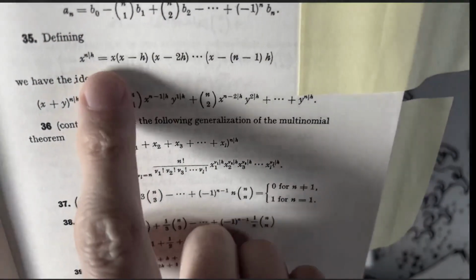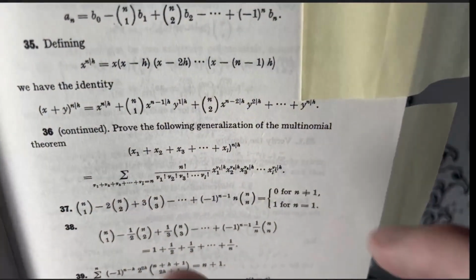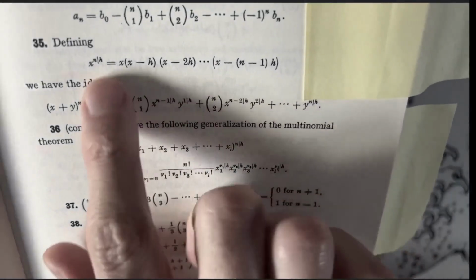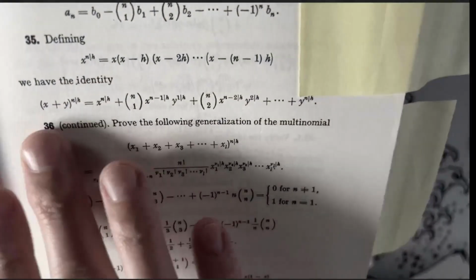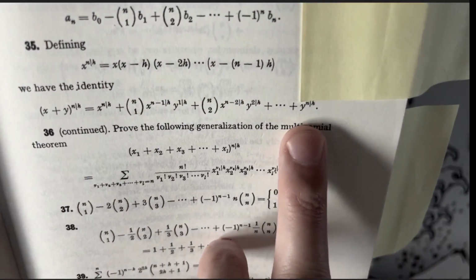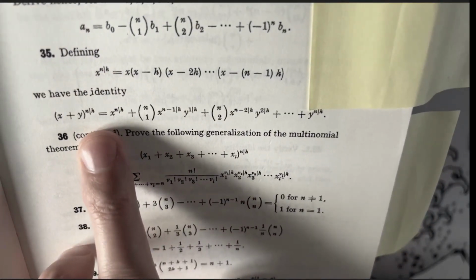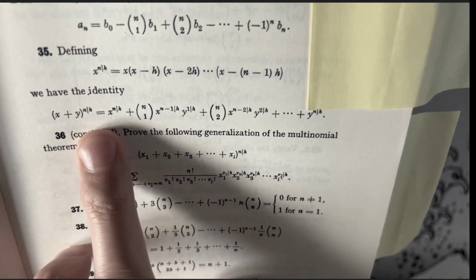Right? Here'd be a 0 factor, a 1 factor, 0 through n minus 1. So you get n total factors of things that decrease by the amount h. And then he tells you you have this identity, which is basically just the binomial theorem again, but with this new operator. So that's wild.